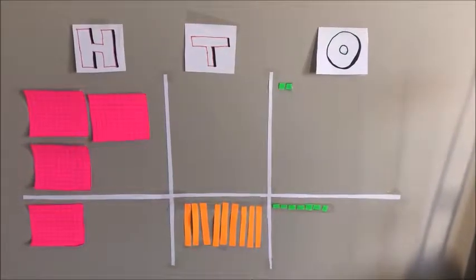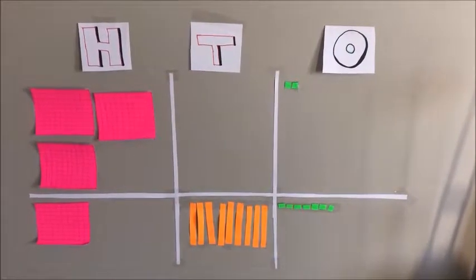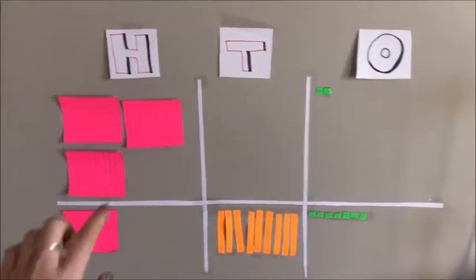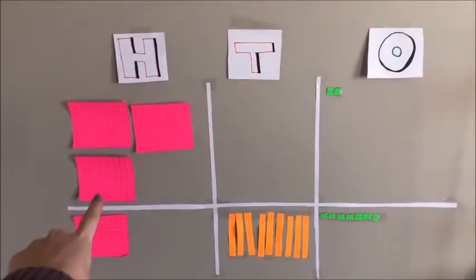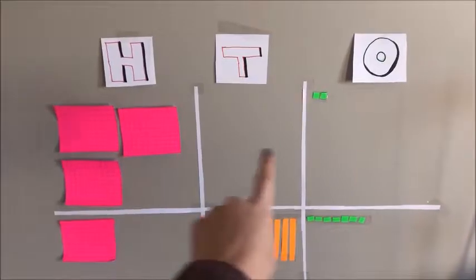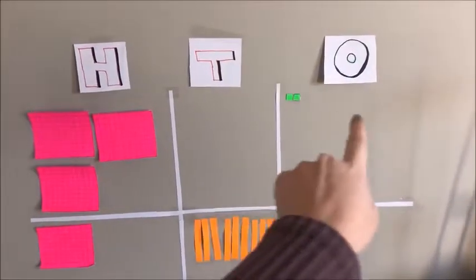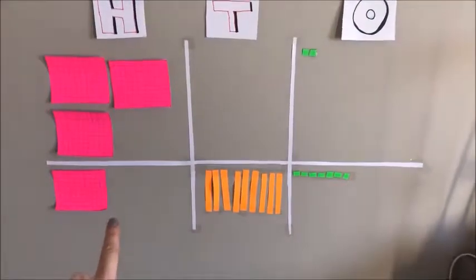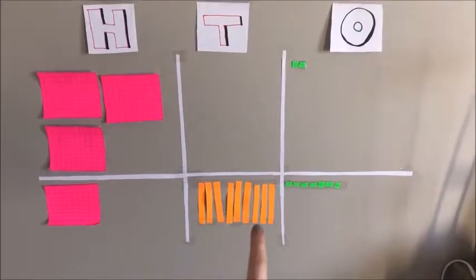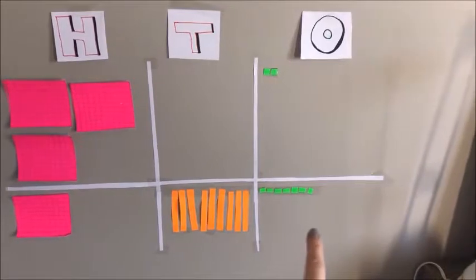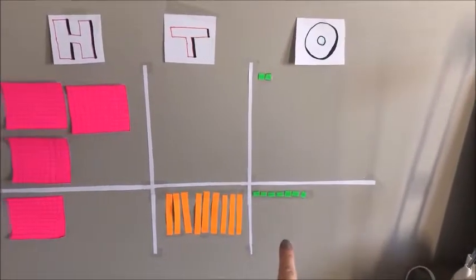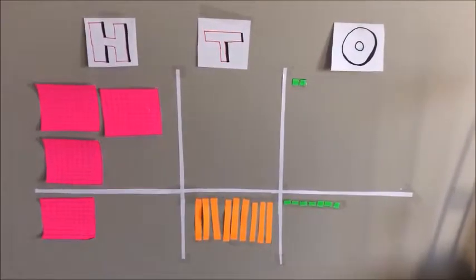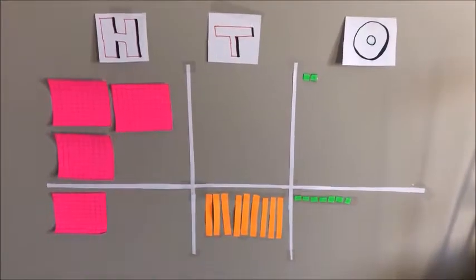So here we have our concrete model with base 10 blocks. On the top we have 3 hundreds to represent 300. We have 0 tens to represent 0, and 2 ones to represent 2 for 302, our minuend. And on the bottom we have 100, 9 tens, and 7 ones to represent our subtrahend 197.